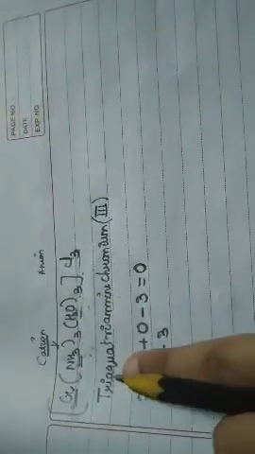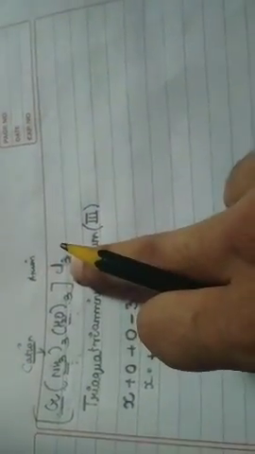Once you have written the complex part, now you have to write your counter ion, that is your anion, which will be written as chloride. Remember, it is a counter ion, so you should not consider it a ligand now. It is outside the square bracket, so you just write it as chloride. So what is the name? Triaqua triamine chromium(III) chloride.